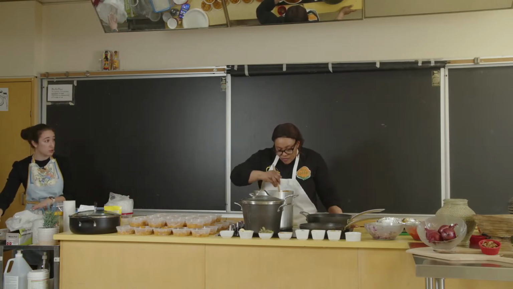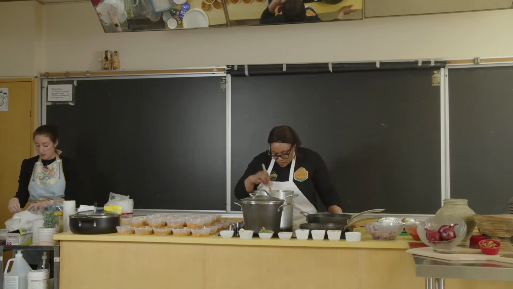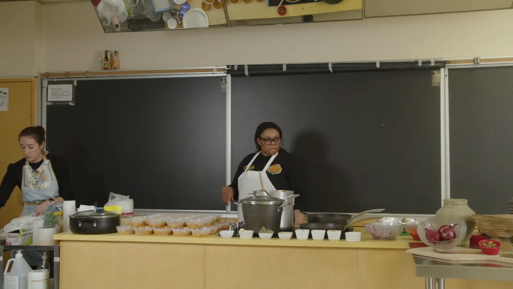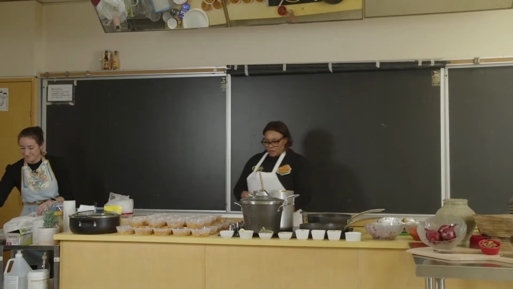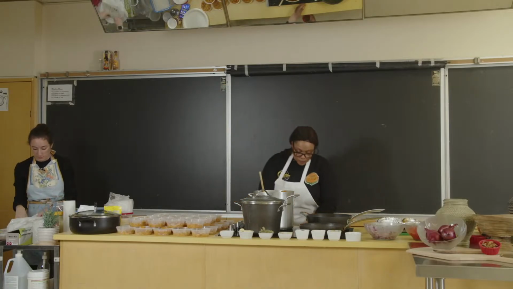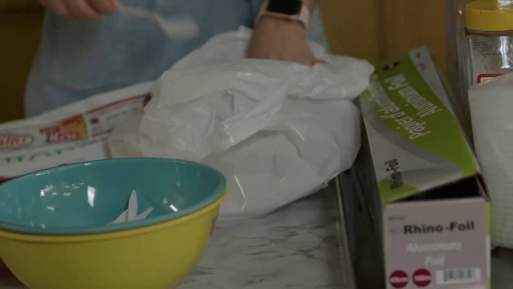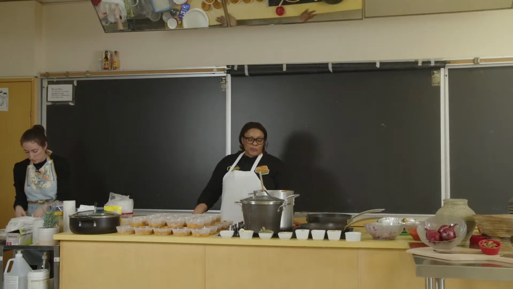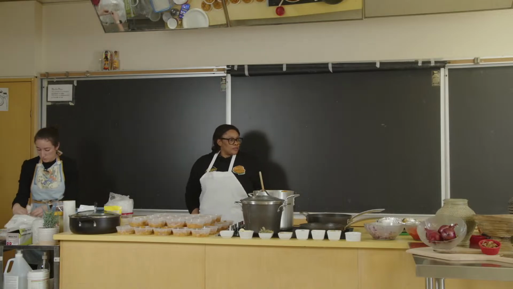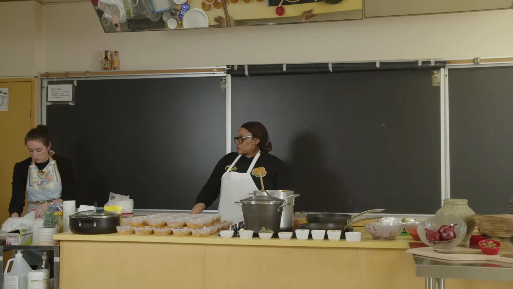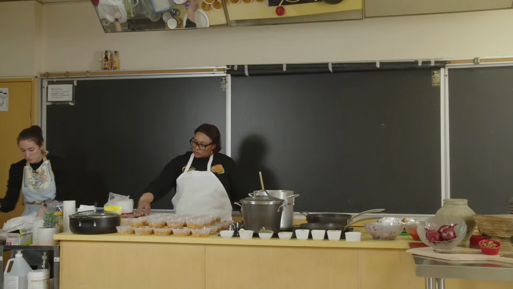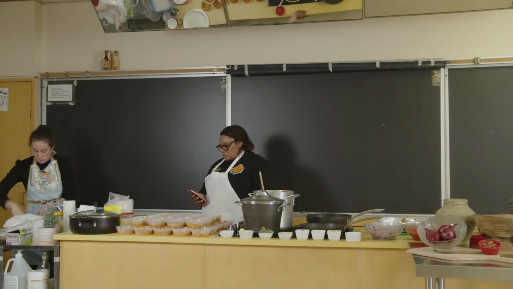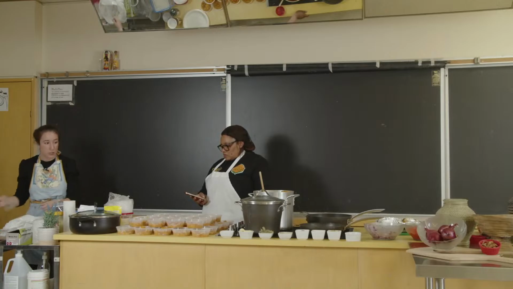I'm going to put these forks and spoons inside the bowl so when they come to grab. Look at the beautiful presentation there.